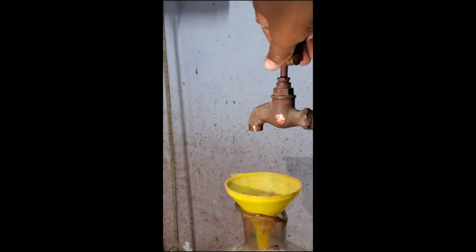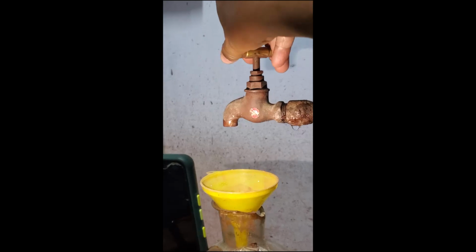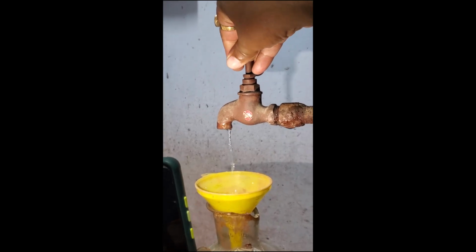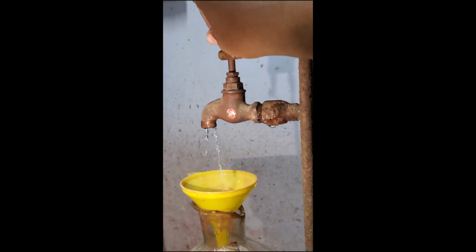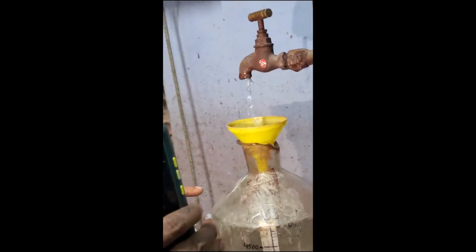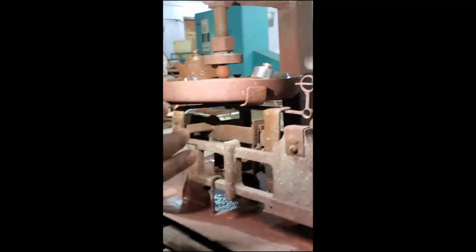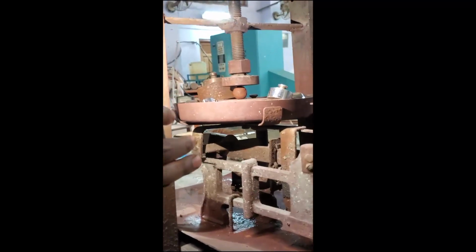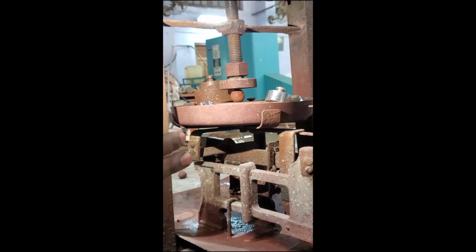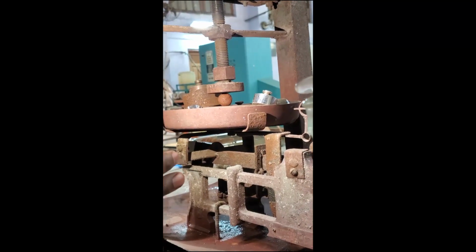Now we are filling the water and observe we are applying gradually the pressure on the pellet. So slowly the water is filling into this bottle. Force is applying on the pellet. Just to see how much water it will take to break this pellet.